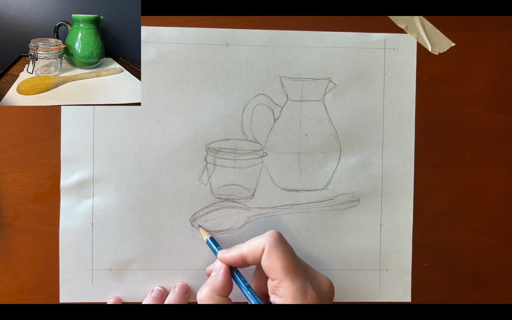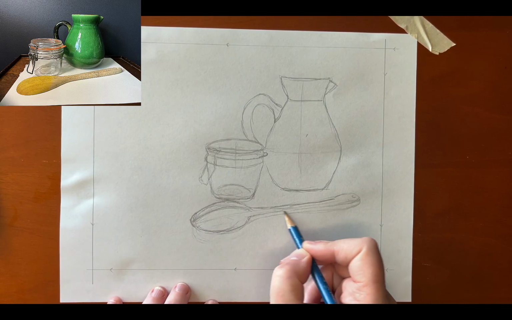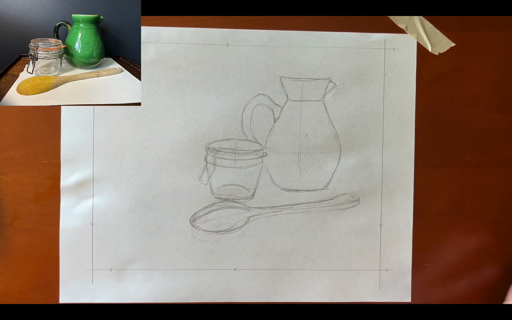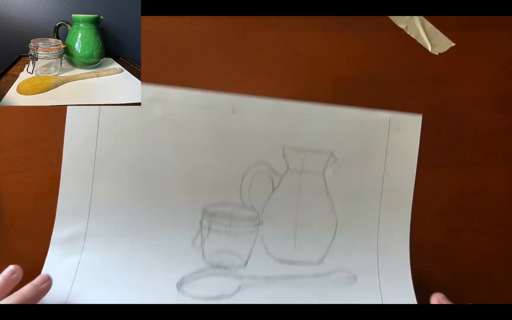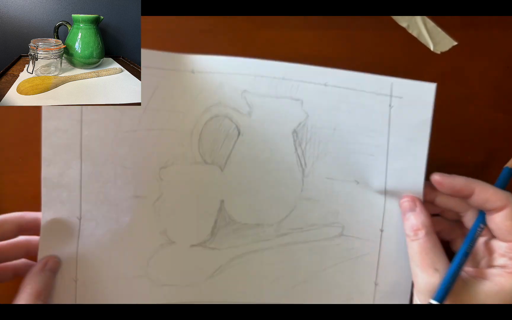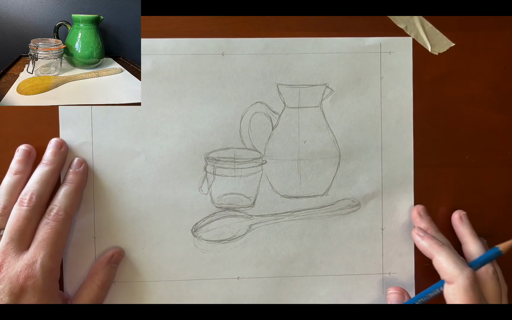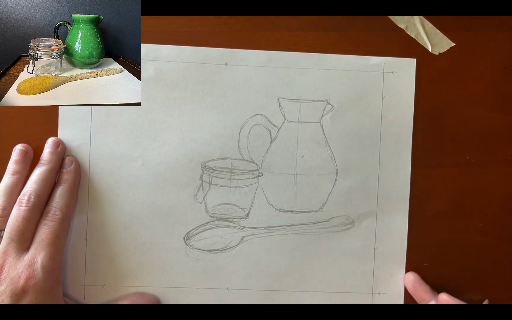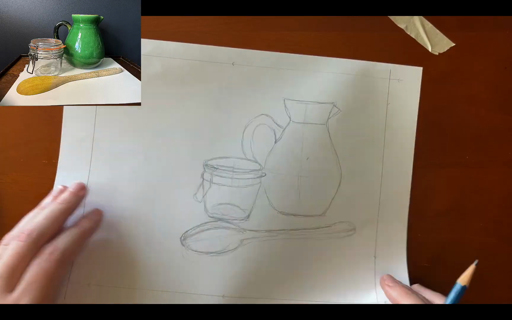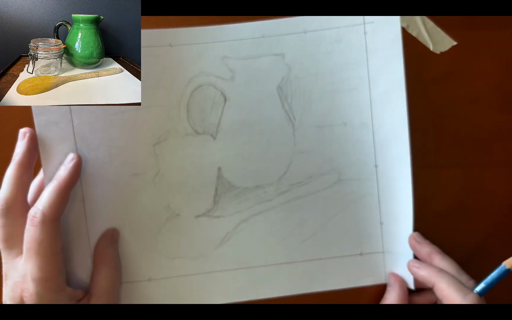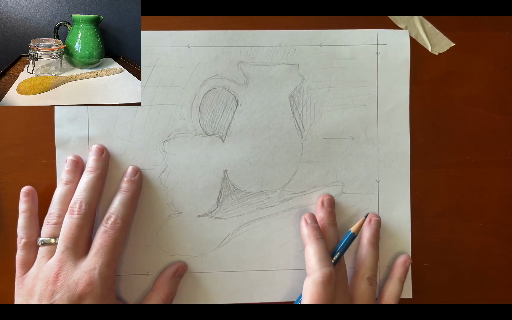All right, so this is all you need to do, a contour drawing. This spoon is a little messy, but that's okay. Just get all your shapes so you practice drawing the outlines of your shapes as well as the negative space. Remember, this is just an exercise. I'm not expecting perfection, but you're getting really acquainted with these shapes and understanding how the negative space can really give you a strong composition.